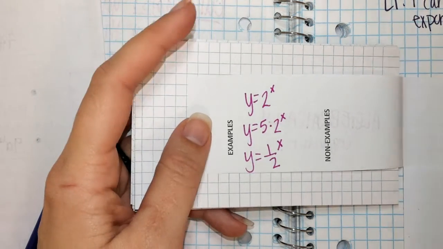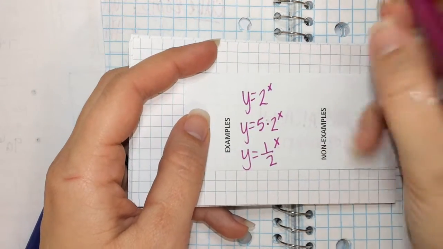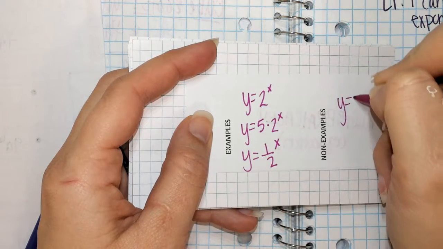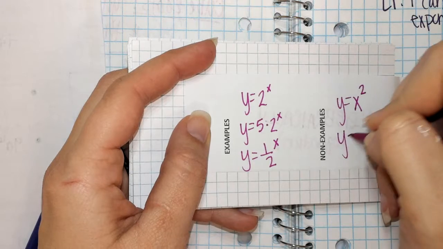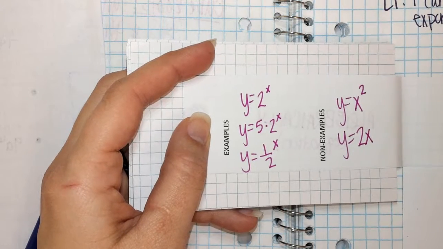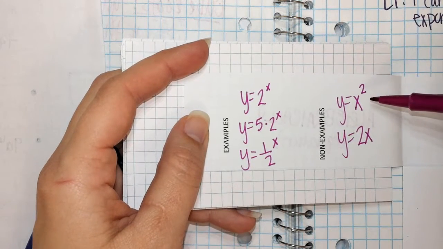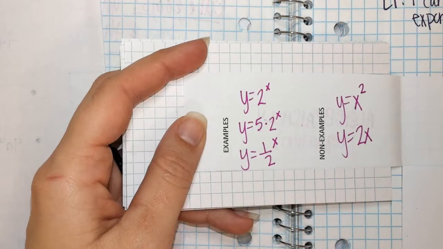along with the towers. Now, these are examples of exponential functions. Non-examples are y equals x squared. That is not an exponential function. And y equals 2 times x. That is not an exponential function. This one is a quadratic. This one is linear.